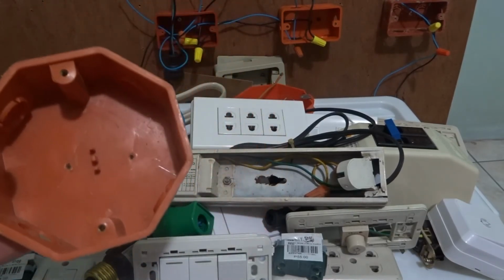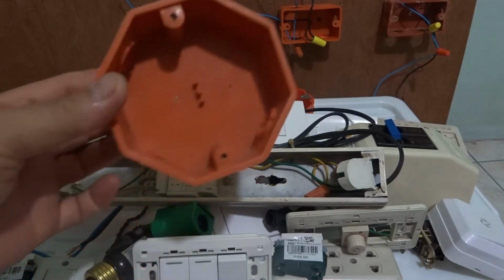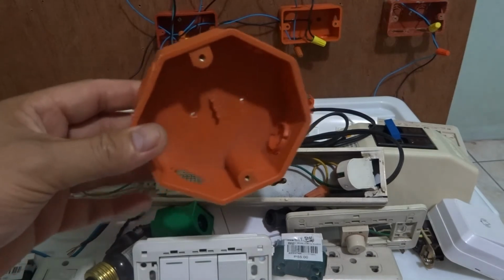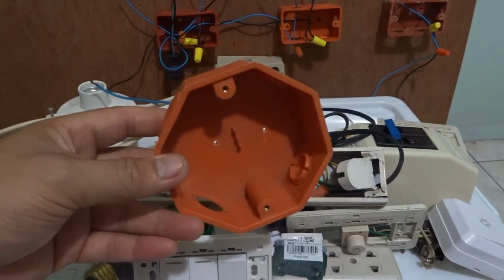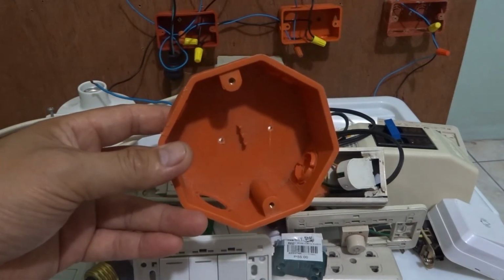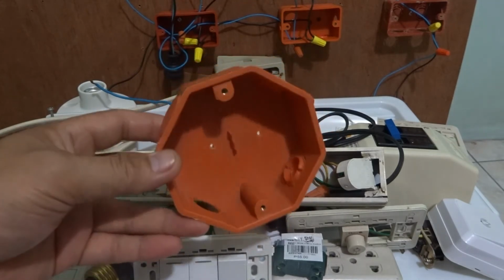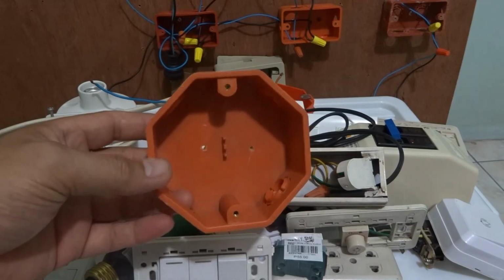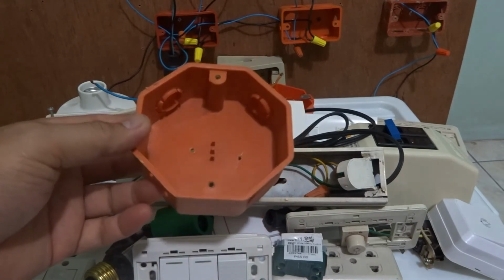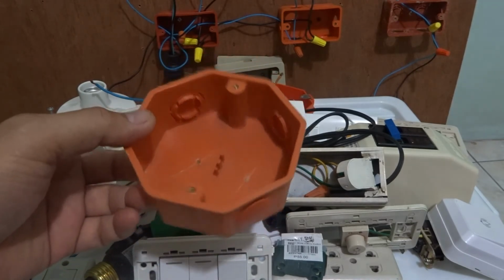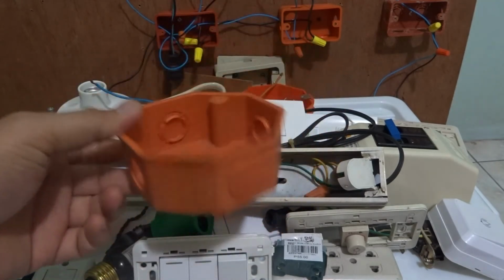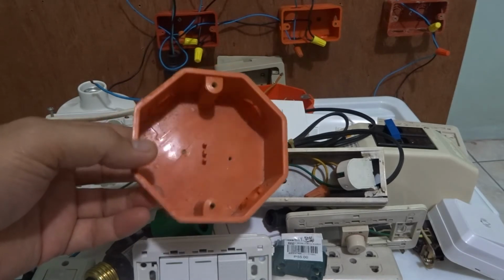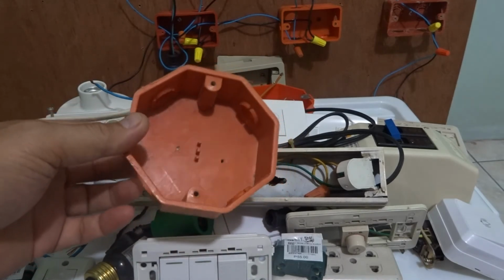This one is an electrical junction box, also known as a J-box. It is an enclosure housing electrical connections. Junction boxes protect the electrical connections from the weather, as well as prevent people from accidental electric shock. Most electrical boxes are either metal or plastic. Metal boxes are generally made of steel, while plastic boxes are either PVC or fiberglass.